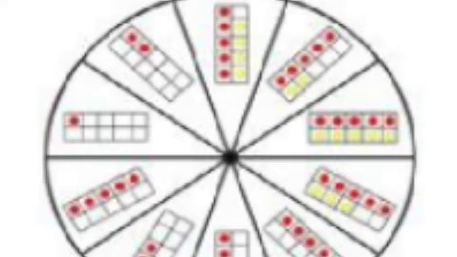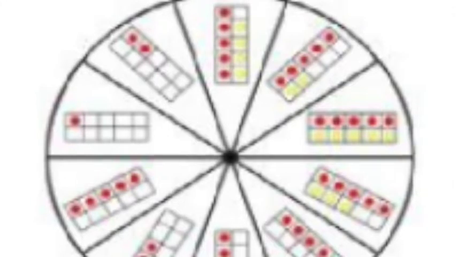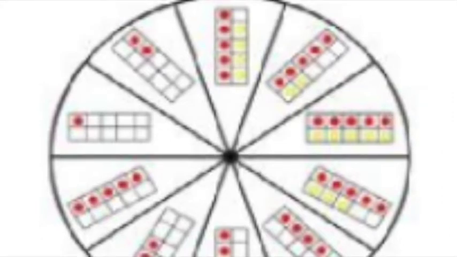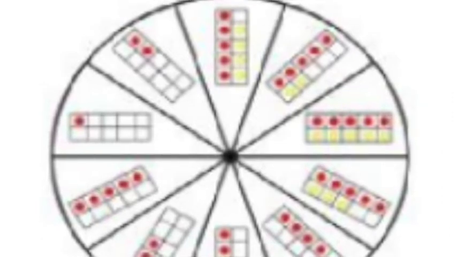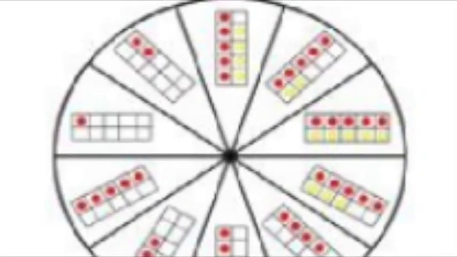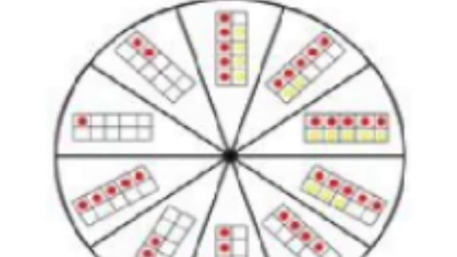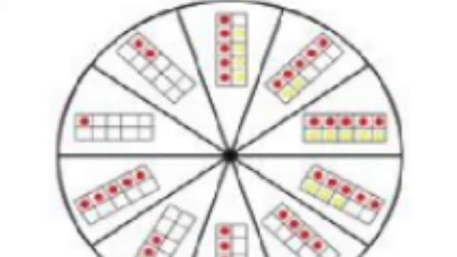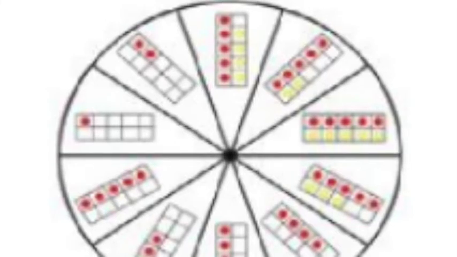For my game, I need a spinner board which has the 10 frame dots, and I also need a chalk piece to draw the hopscotch on the ground. I'm going to take students outside to play this game. First the teacher will spin the board and whatever number it shows, for example 5, the student has to pick up the bean bag which has 5 dots and throw that bean bag to that number on the hopscotch.